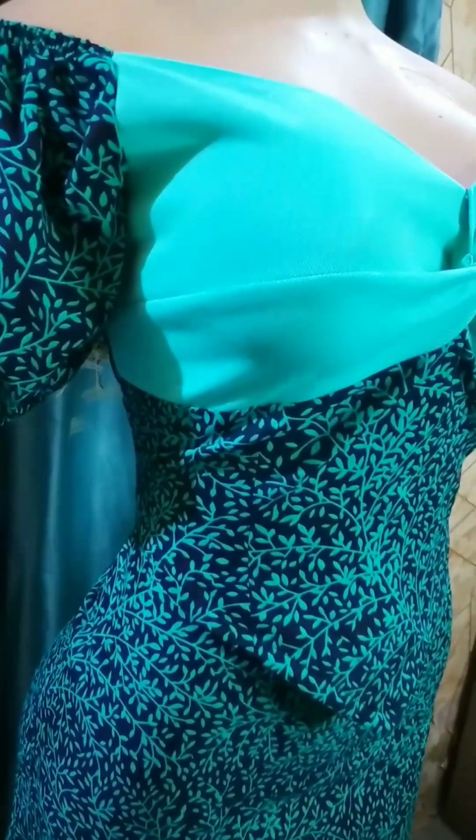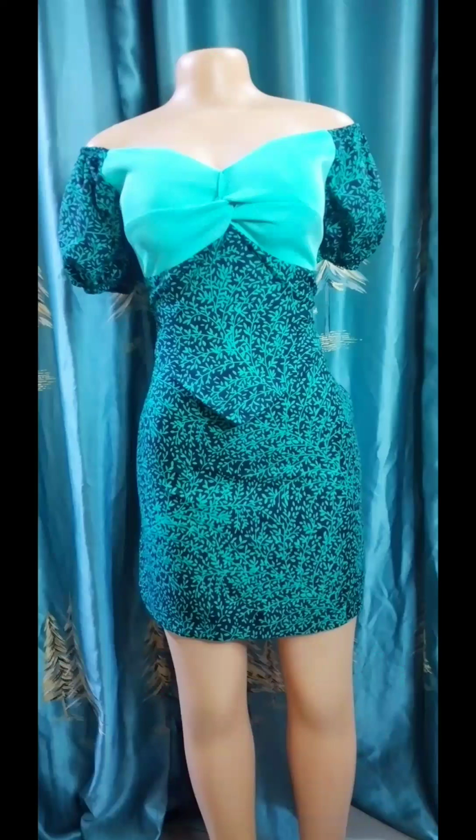So today we are going to be making this beautiful top with a twist at the bust point. If this looks like what you're interested in, definitely watch till the end.